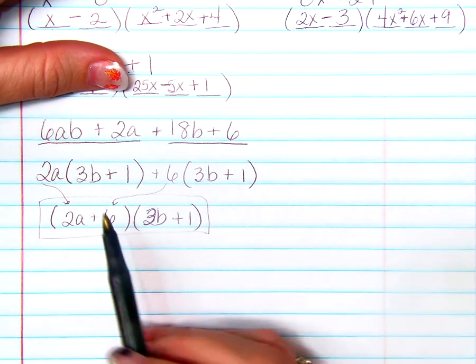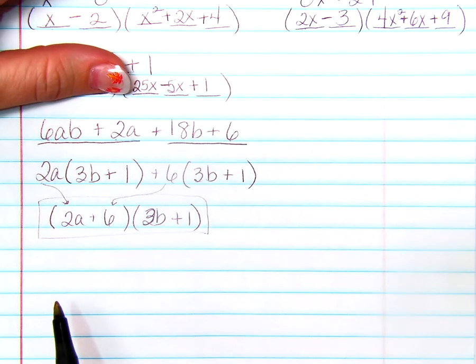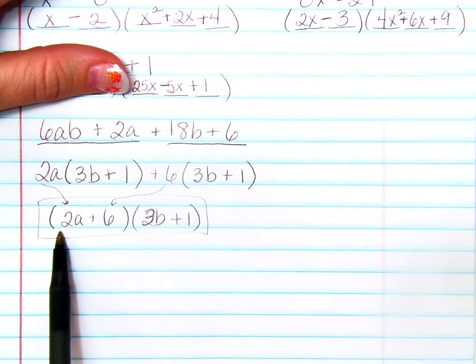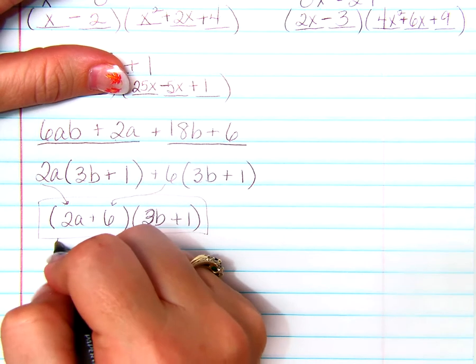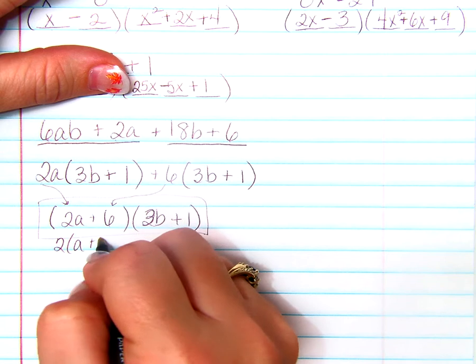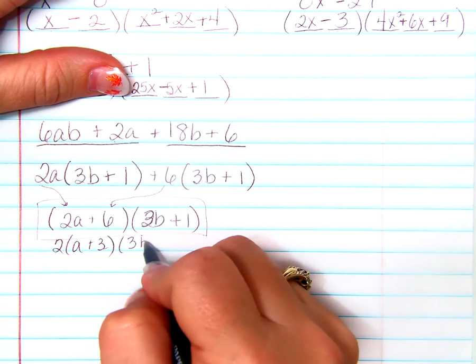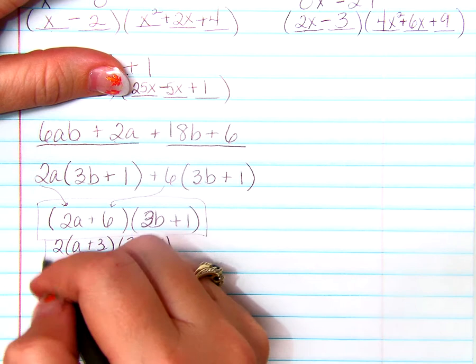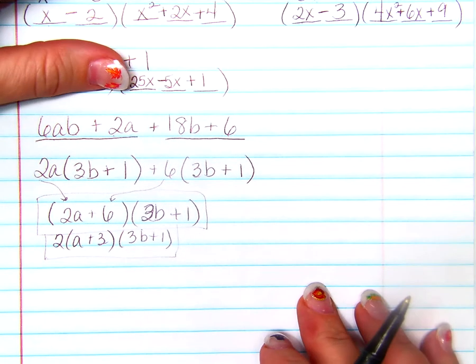Now, if you want to get real technical, from the very beginning, everything was divisible by a 2, and I could have divided that by a 2 at the very beginning. And so that would actually change what this would be. That would end up being 2 times a plus 3, and then, of course, this answer right here, 3b plus 1. But that's just taking it one step further, simplifying it one more step.